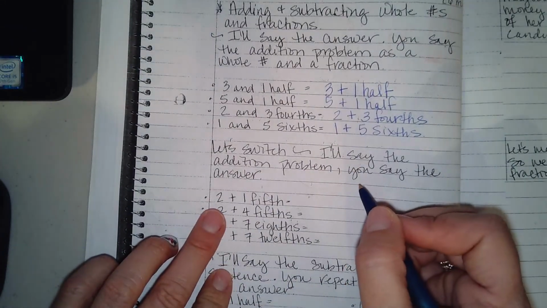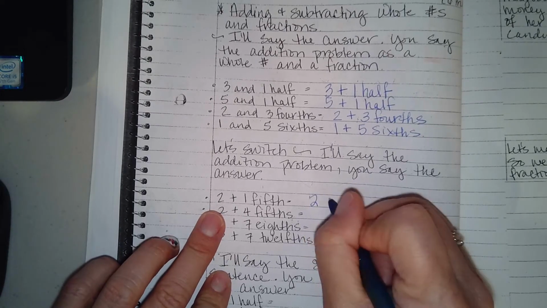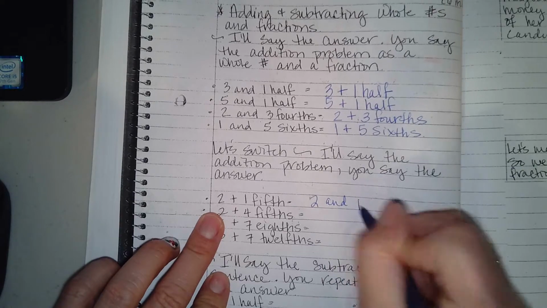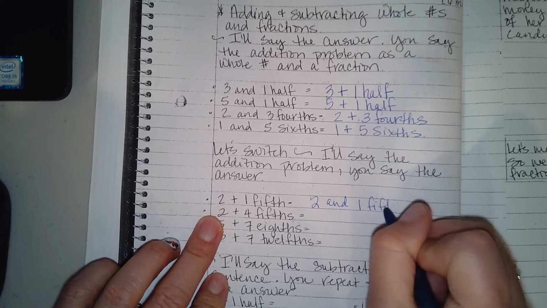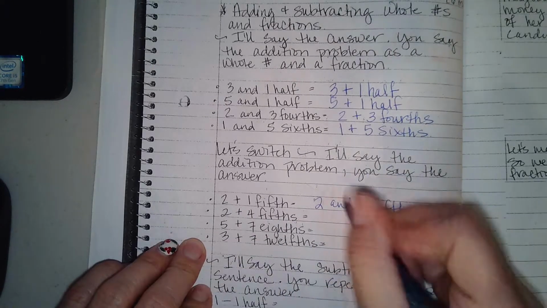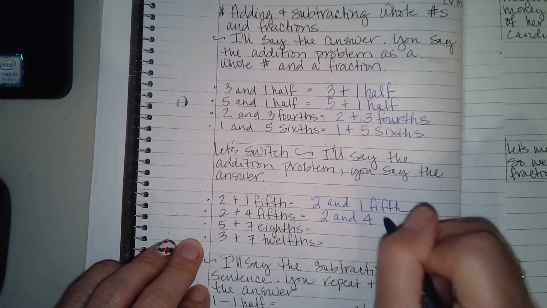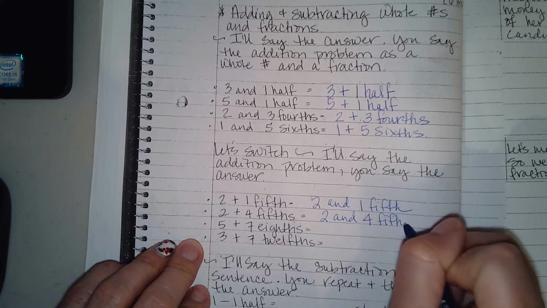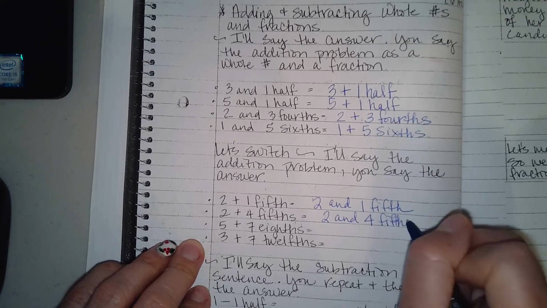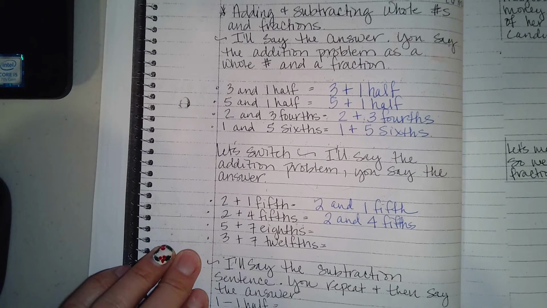So 2 plus 1/5 is going to give you 2 1/5. What about 2 plus 4/5? So that's 2 4/5. Whoops. Fifths. Then 5 plus 7/8.